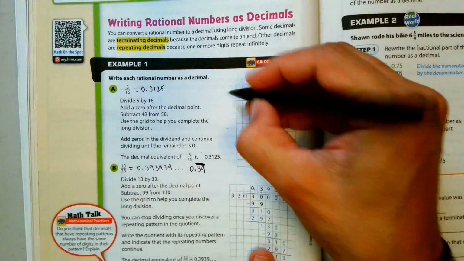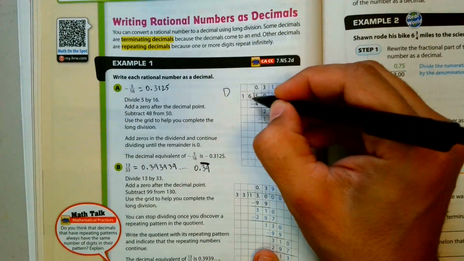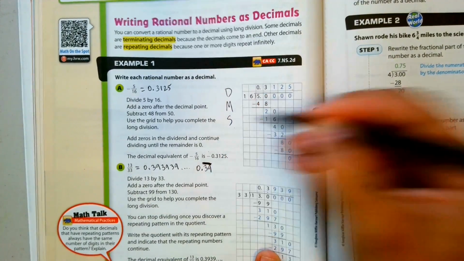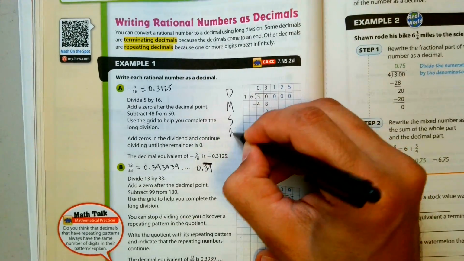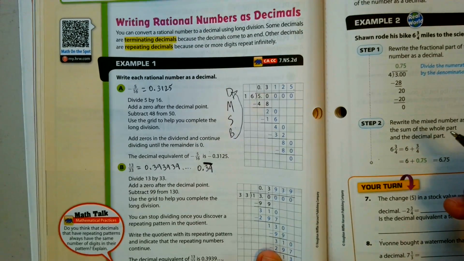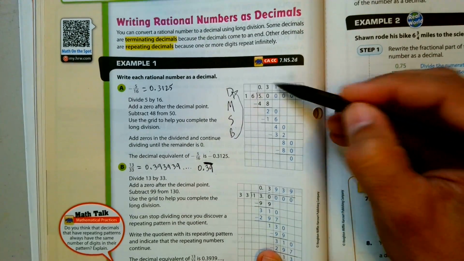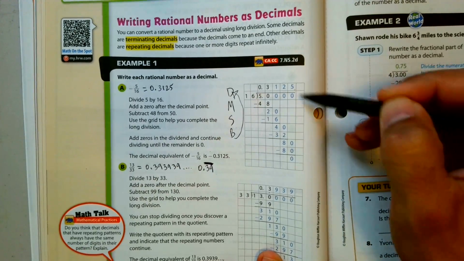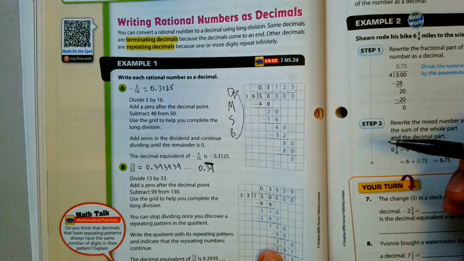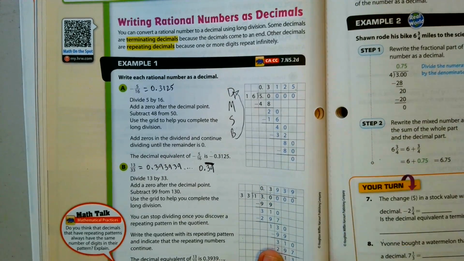But essentially the steps are: you divide, you multiply, you subtract, and then you bring down so that you can repeat this process. And you do it again and again until you figure out if it's a terminating decimal or a repeating decimal. And that's all I'm going to say about long division in this particular video.